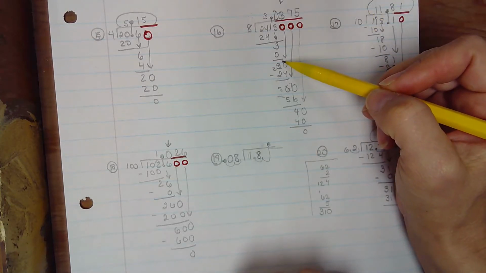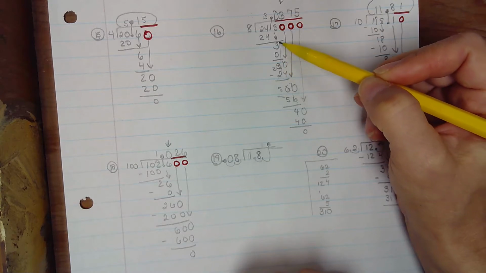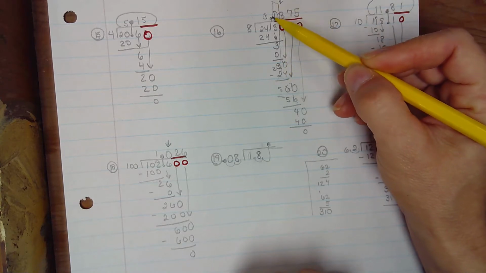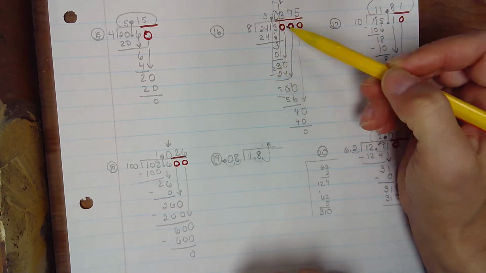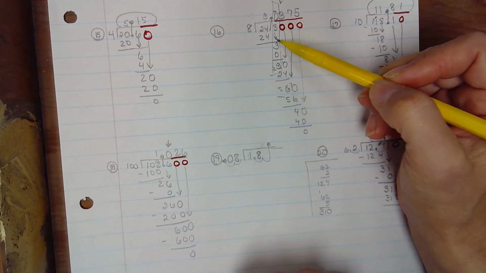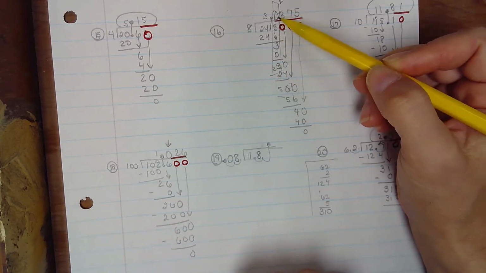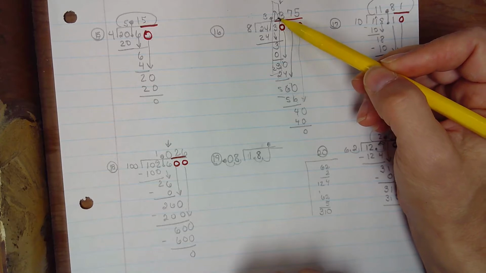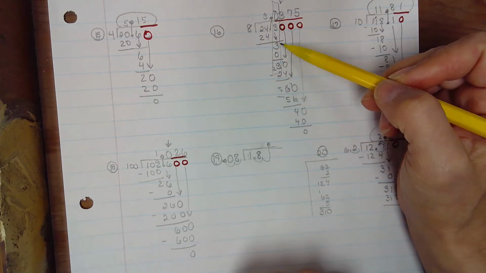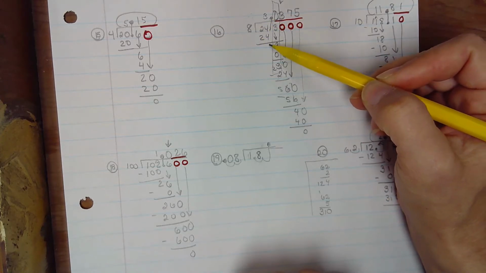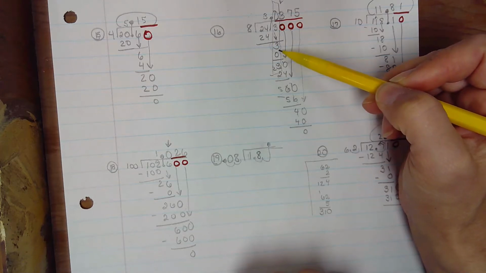It is important, and this is a place where 5th graders often make errors, right here. When you bring down just a 3, don't forget you still must say, but 0 times 8 is 0. You must deal with each number as it is when you bring it down.